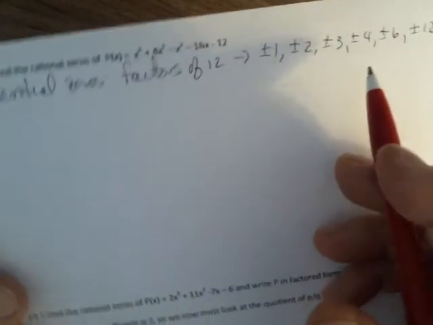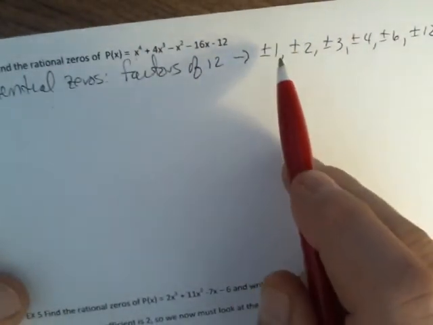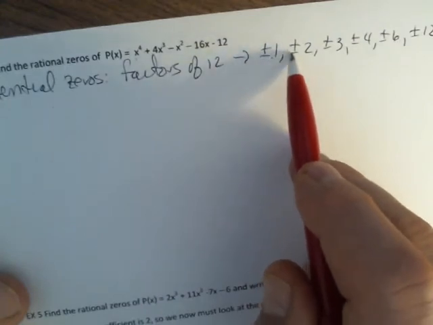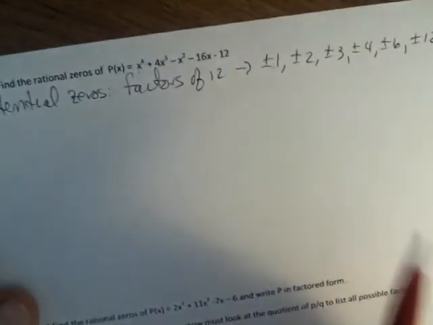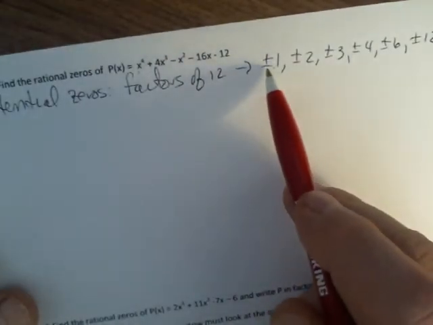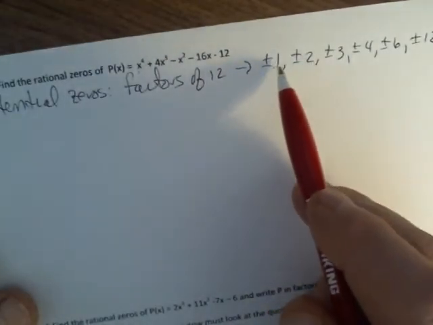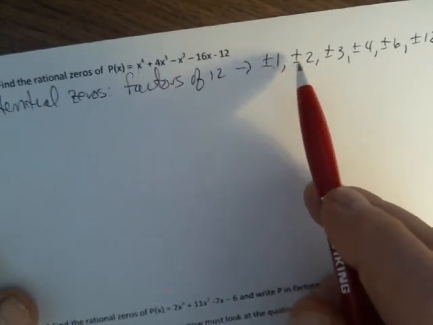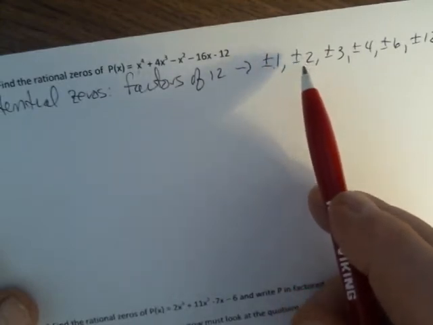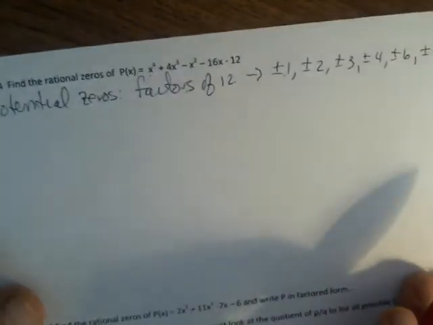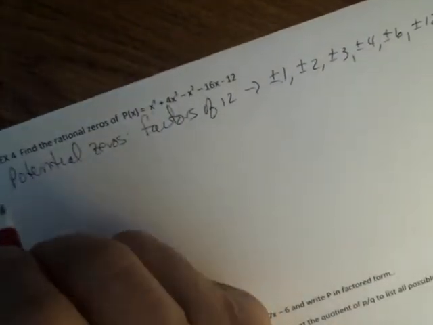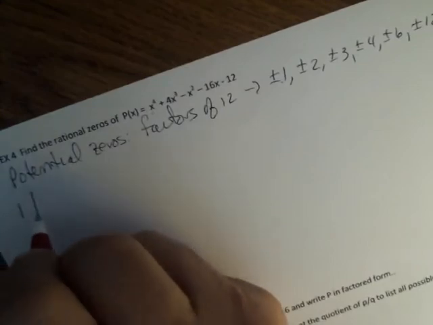More than likely, most of the time, 1, negative 1, 2, or negative 2 is going to work. Not always, but most of the time, it's going to be one of these. So if you go through 4 rounds of synthetic division, testing 1, negative 1, 2, negative 2, and you didn't get a 0, I would go back and double check your signs to make sure everything's in line, because normally one of those are going to work. All right, so first let's try 1.